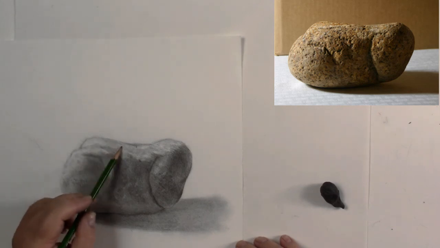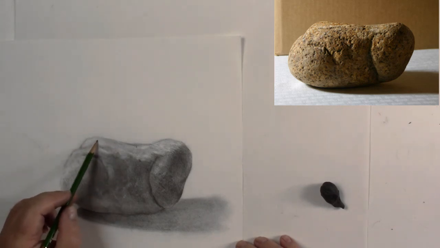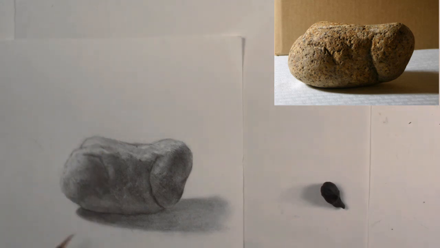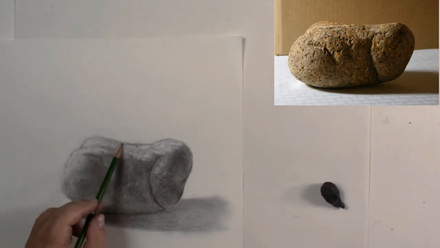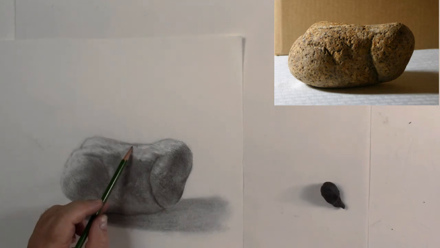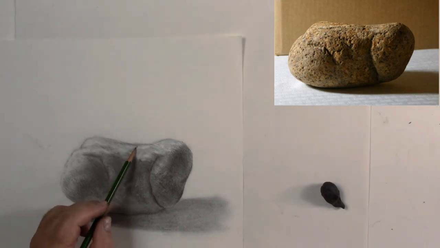This looks like it needs to be a lighter middle value. Then our light value definitely hits there, where it kind of blows out the detail. So most of your detail up here is going to be in what we call the middle values. And I'm going to start looking, there's actually a little bit of a hump or a ridge right through here. That just gets a little bit of dark on it.